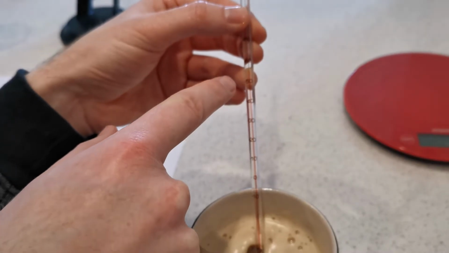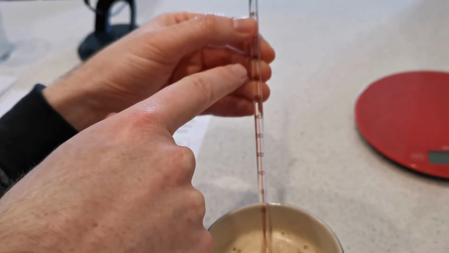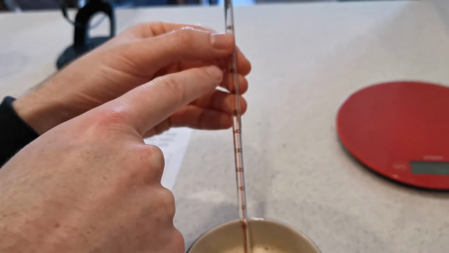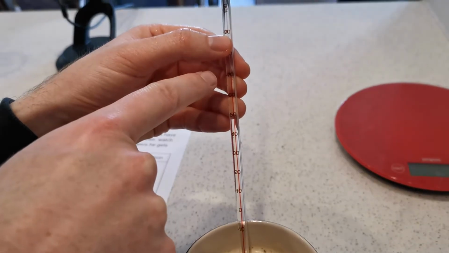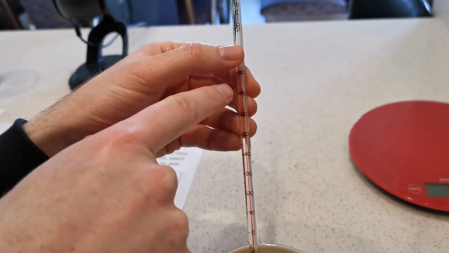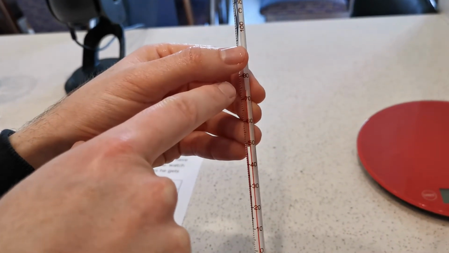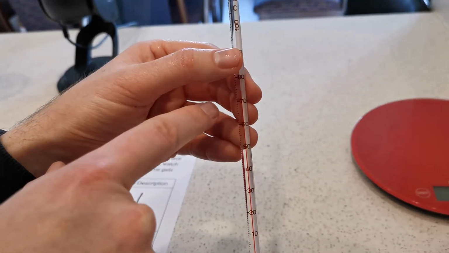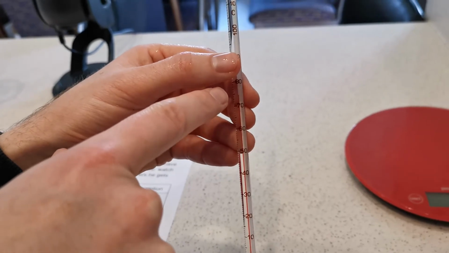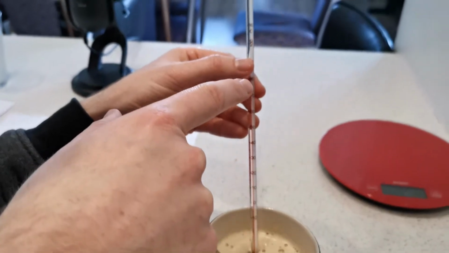Whoa, 30, 40, 50, up to 60, 65, 70. Okay, and still going up here. It's on about 74, 75 degrees is where it's stopping. Now this is really hot, 75 degrees Celsius.